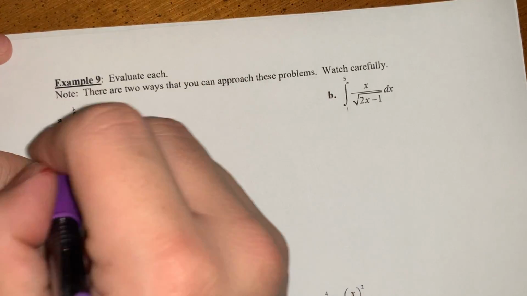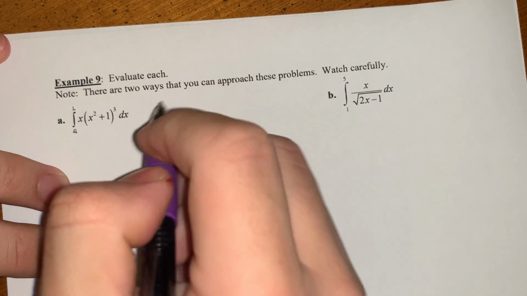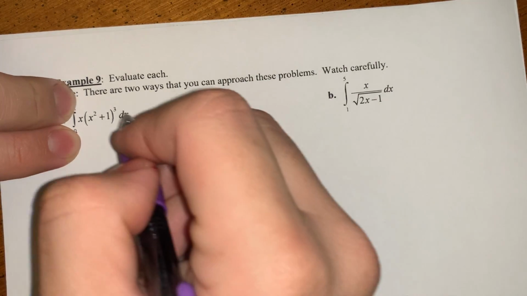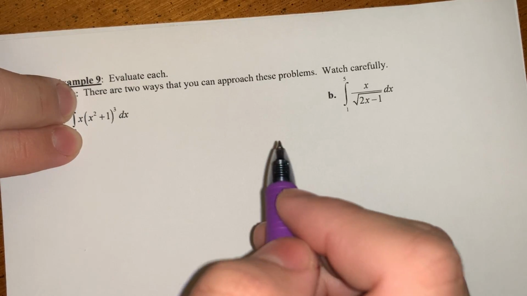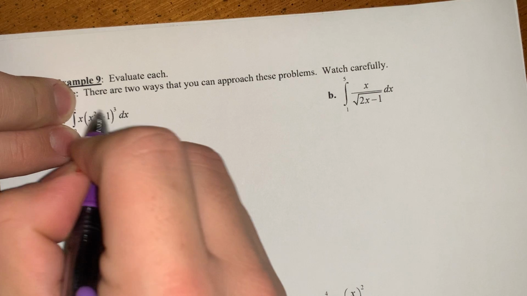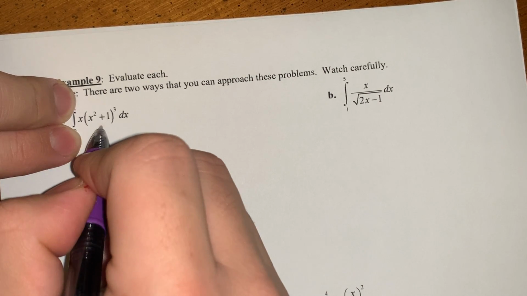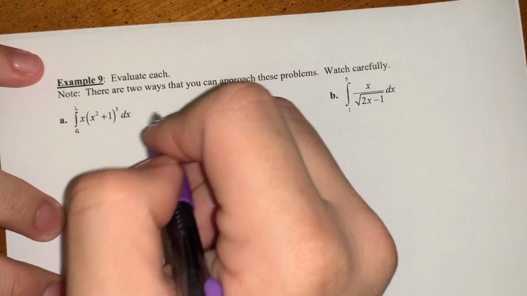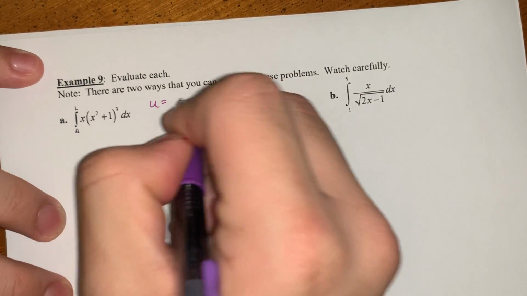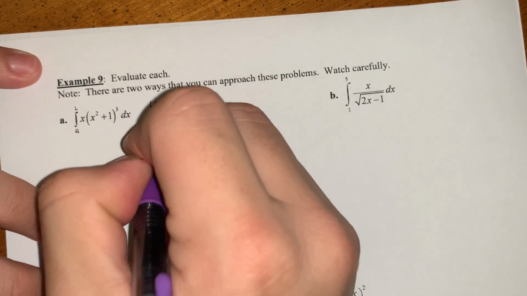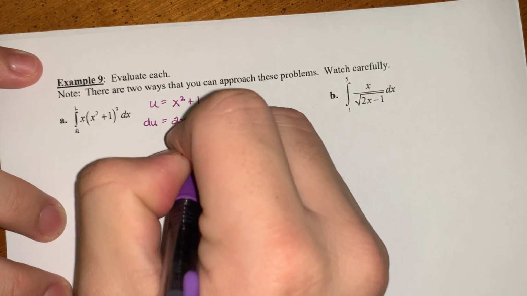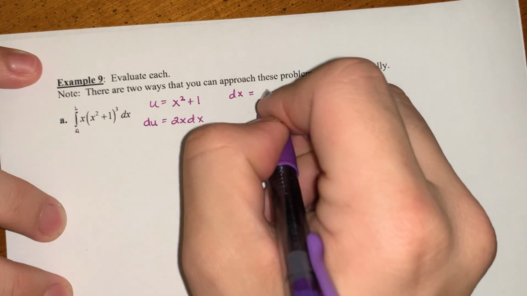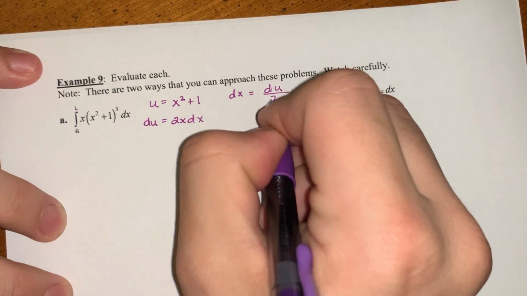Okay? So, first of all, let's pretend those bounds don't exist, and let's do this u substitution like we normally would. I think I can set u as what's inside the parentheses, x squared plus 1, because I take the derivative of that, that'll be 2x, and that x will cancel out. Perfect. So u is x squared plus 1. du is equal to 2x dx. I get dx by itself. dx is equal to du divided by 2x.